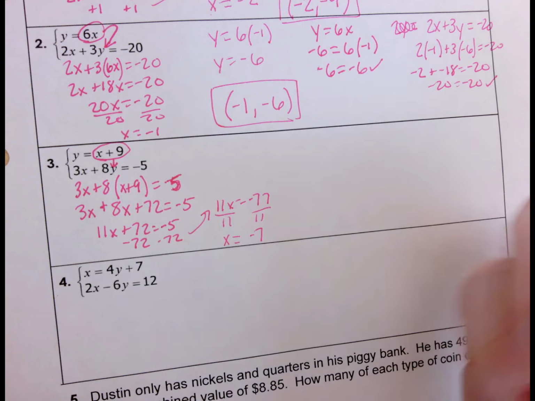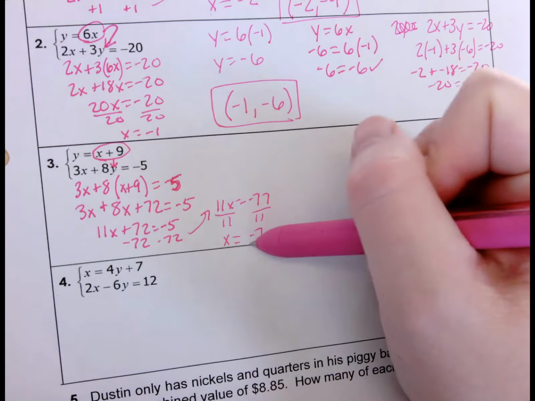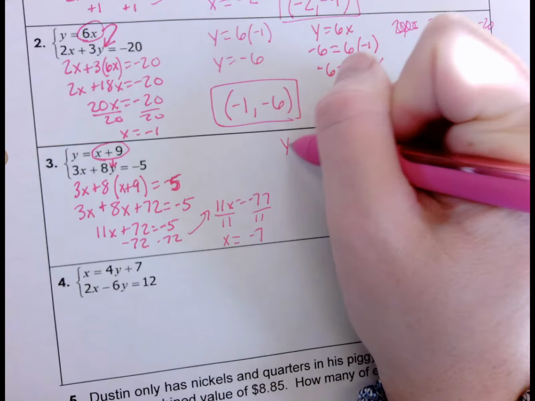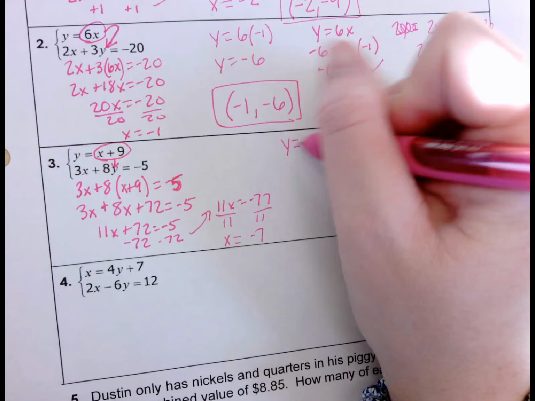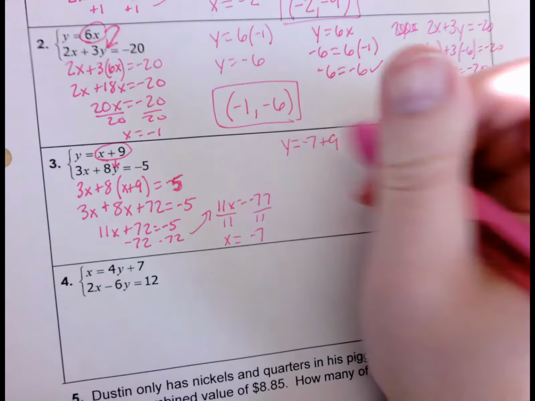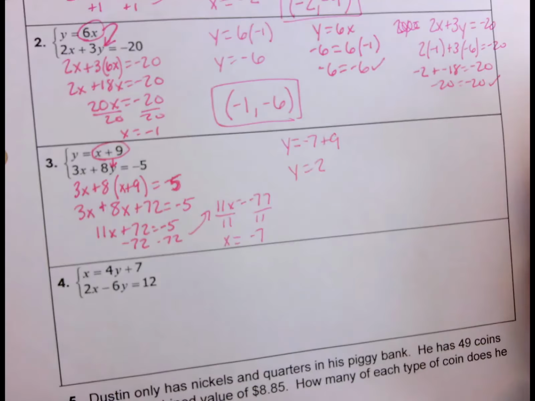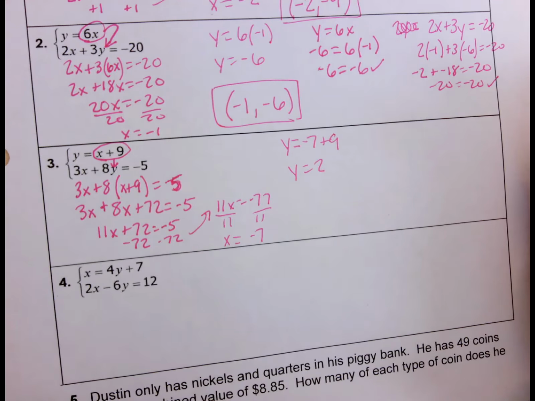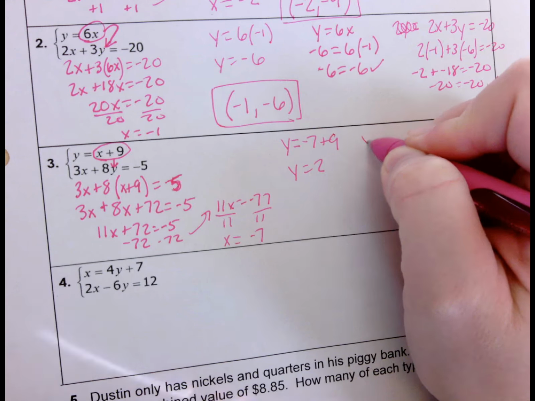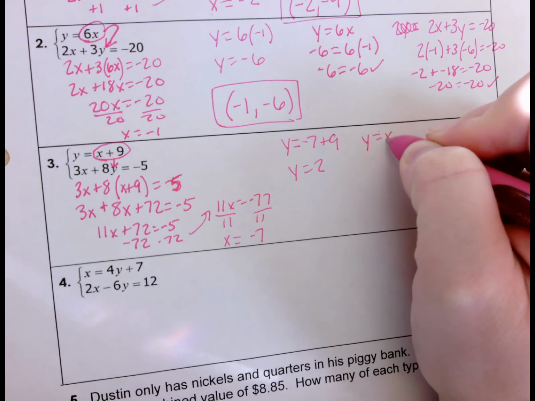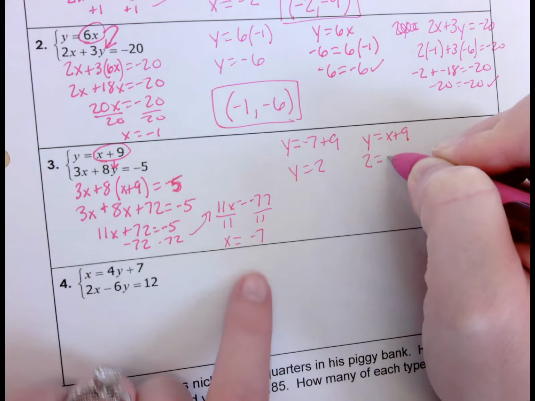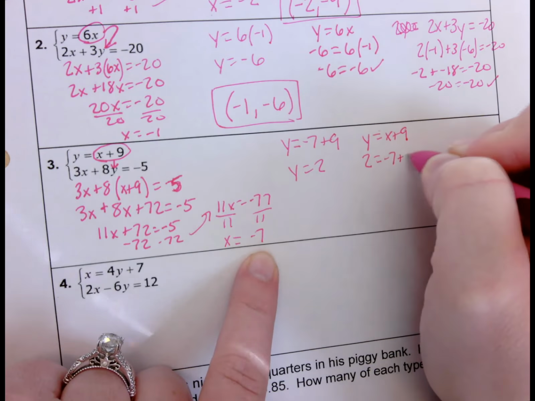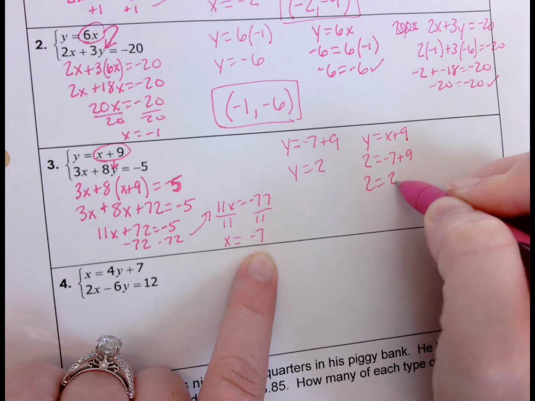Okay. Alright, and then from here, we can take this value and plug it back into either of the original equations. So I'm going to plug it into the first one because it's a little bit easier. So instead of x, I'm going to plug in negative 7, and I'm going to add 9. And so y ends up being 2 here. Okay, and so all I need to do is check our answer. So y is equal to x plus 9 was the first equation, and so I'm going to plug in 2 for y and negative 7 for x. I'm going to check to make sure that that works, and it does.